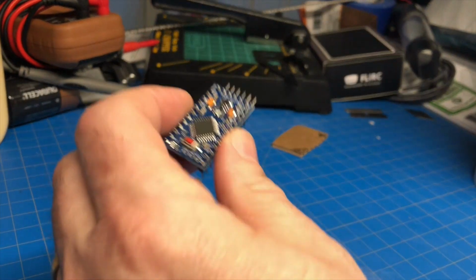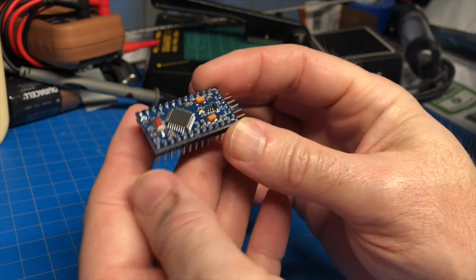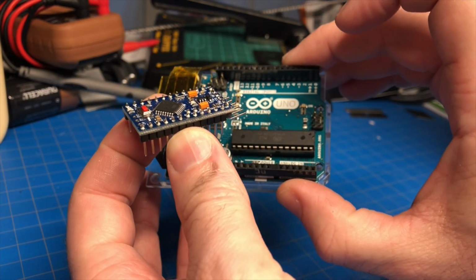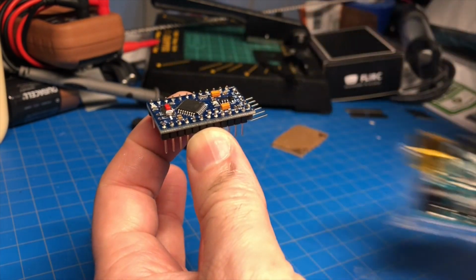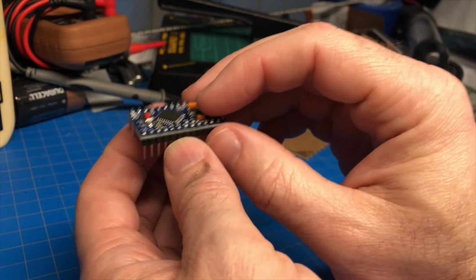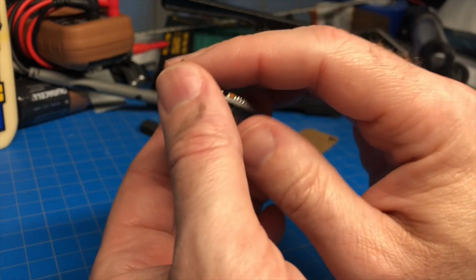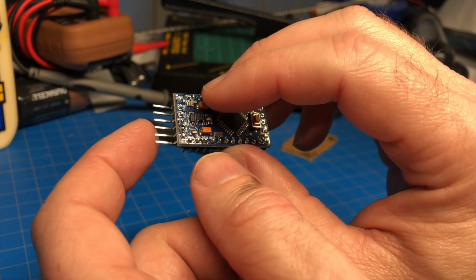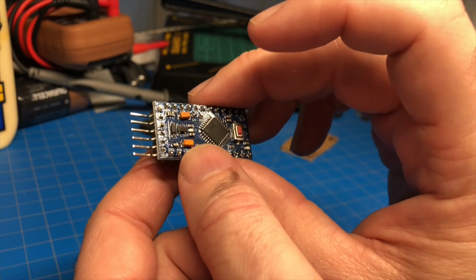With the Arduino Pro Mini, it's this tiny little thing here, just for comparison. You can see that's a much smaller board. It doesn't have that. What it does have are these 6 pins here on the end, which are connectors for a serial adapter.